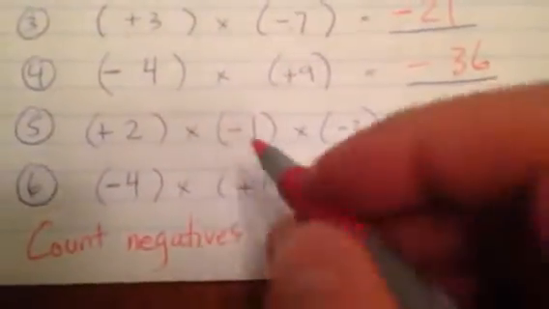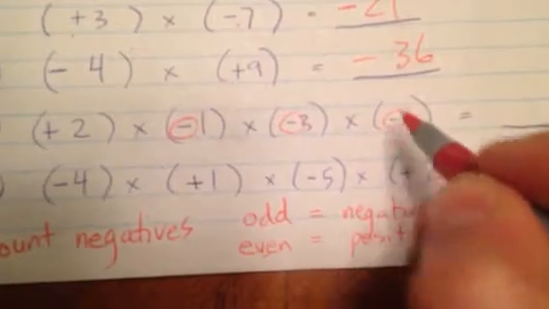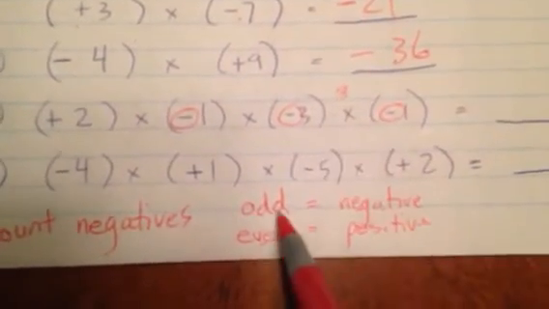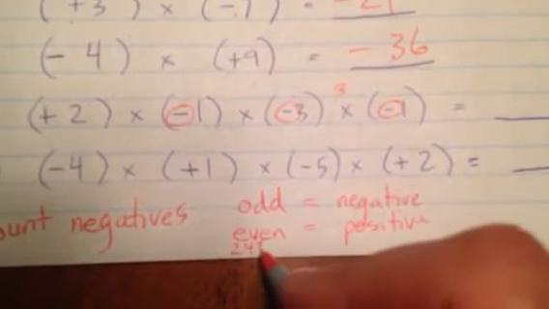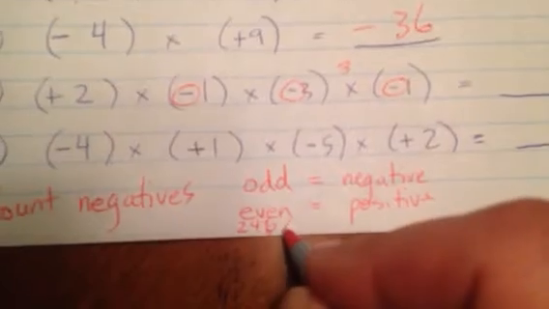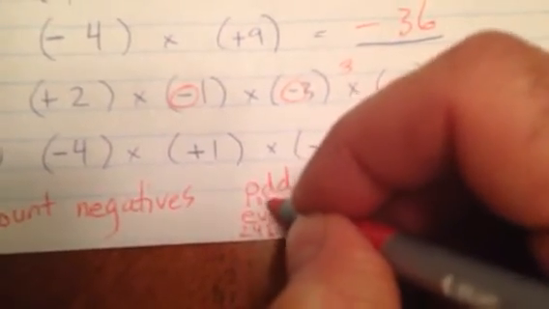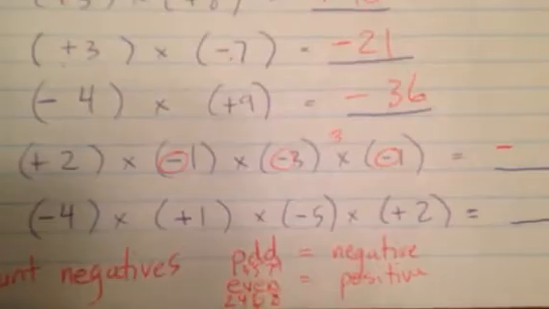So what I'll do is I'll circle. Here's the first one, number 5. This one's negative, and that one's negative. So I have 3, right? 3 is an odd number. Because remember, even numbers are 2, 4, 6, 8. And odd numbers are 1, 3, 5, 7, 9, etc., right? So 3 is odd, which means that this answer will be negative.